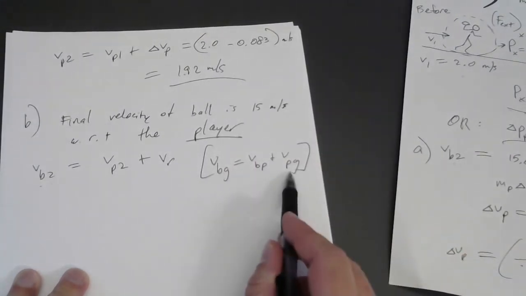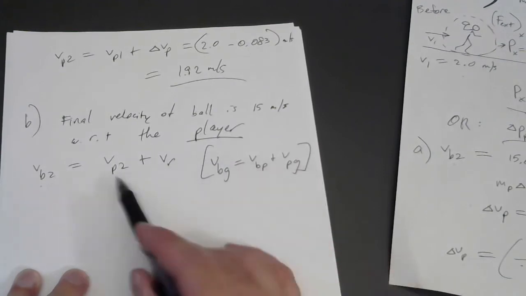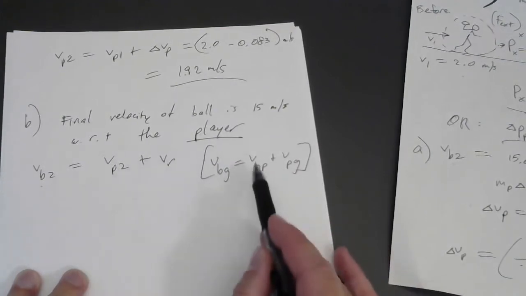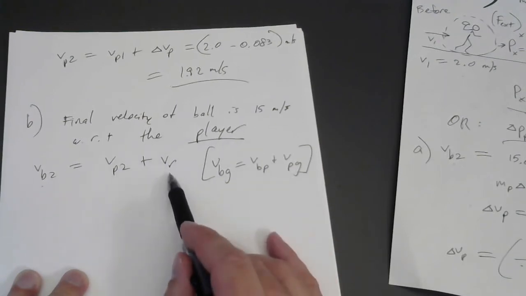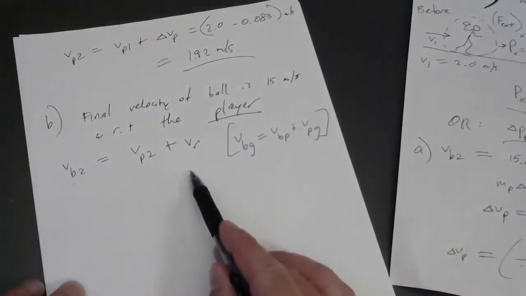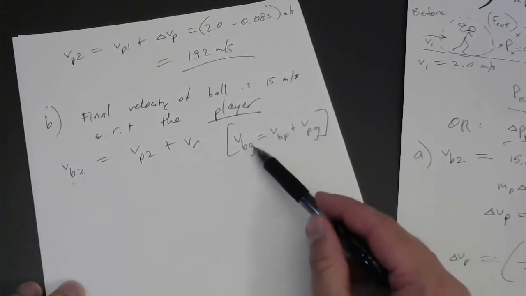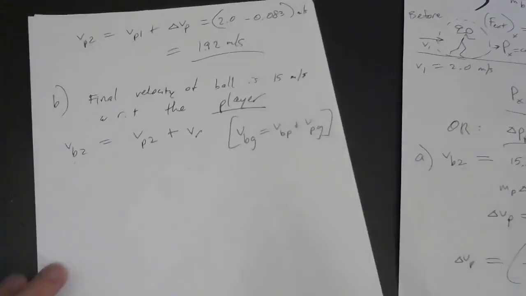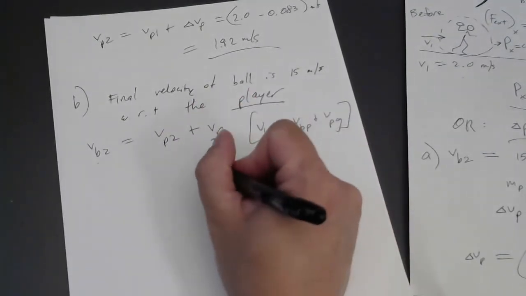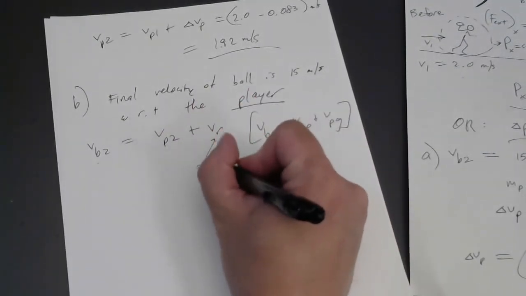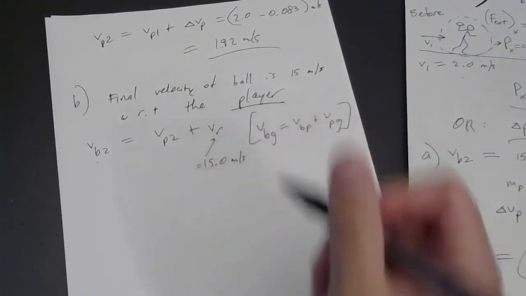I stuck 2 P's in there. Velocity of the player with respect to the ground, that's what I'm calling VP2 in this problem. And VBP, the velocity of the ball with respect to the player, that's what I'm calling VR right now. I hope I haven't confused you further. I think this is a simpler notation because if I wanted to use this, I'd have to stick in the subscripts 2 as well. Do you see how one of the difficulties in physics problems is choosing an appropriate notation? Okay. This velocity relative, we're given that number. We're told that that's the 15 meters per second.